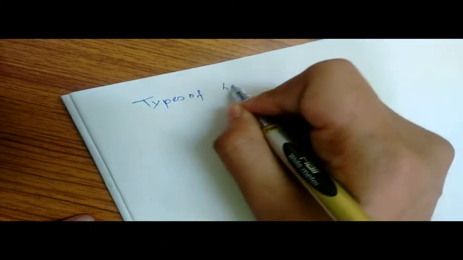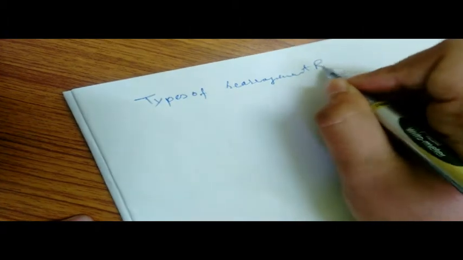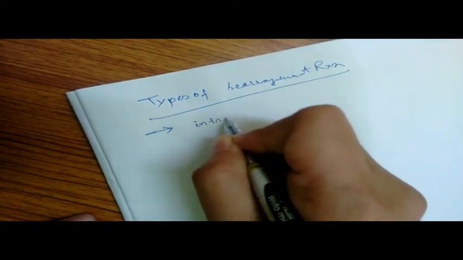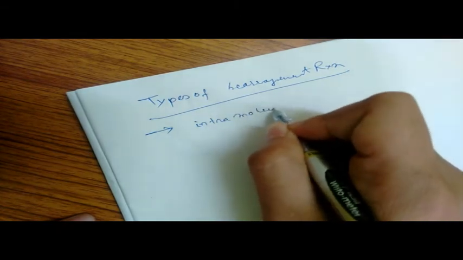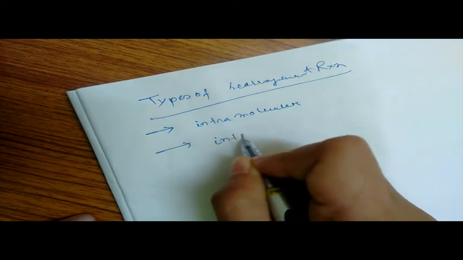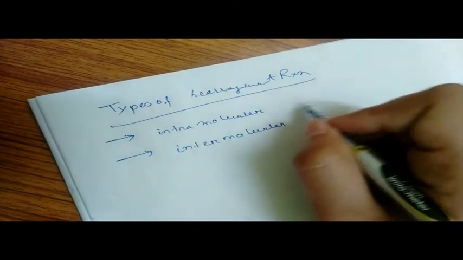So next come the types of rearrangement reactions. There are two types. One is intramolecular and another is intermolecular. What happens in intramolecular?